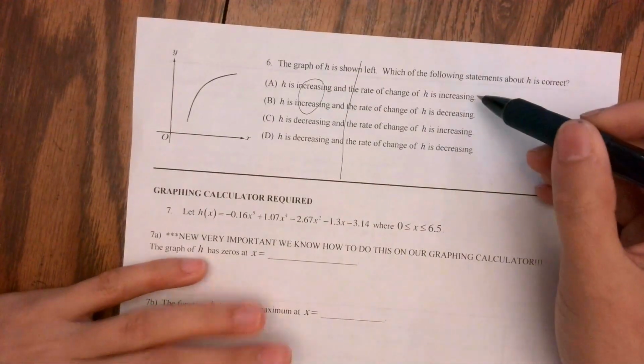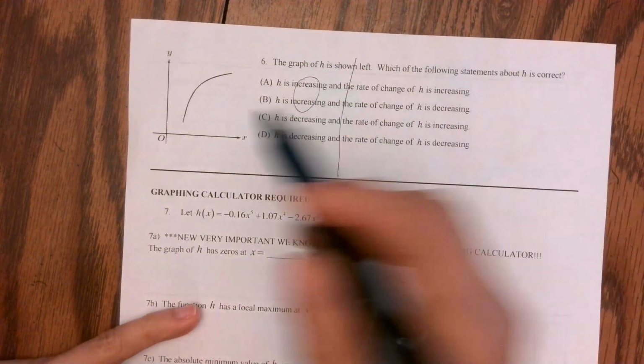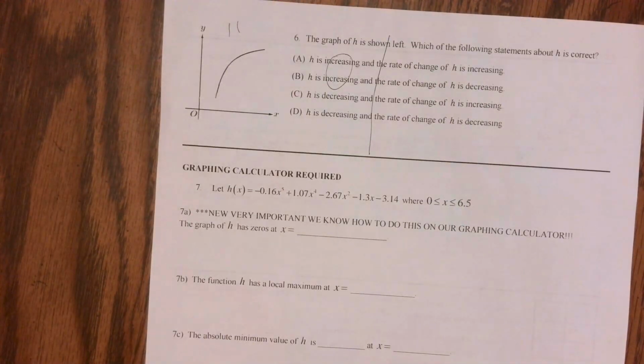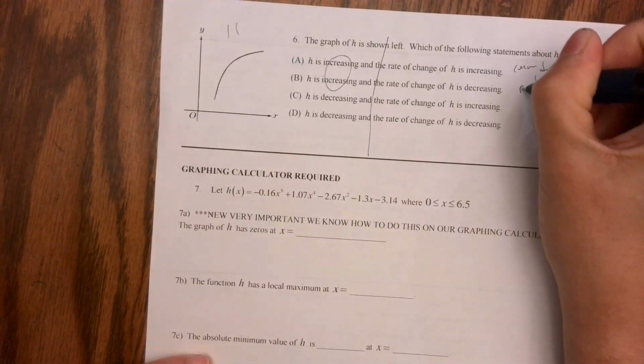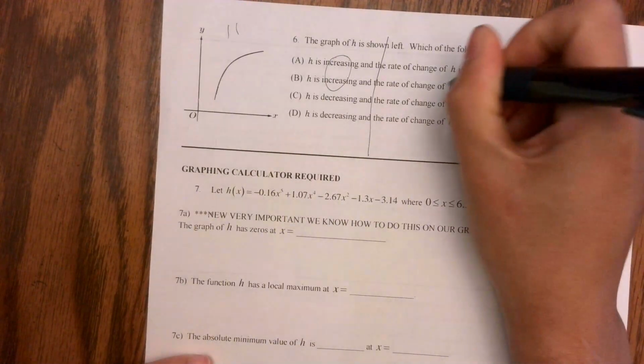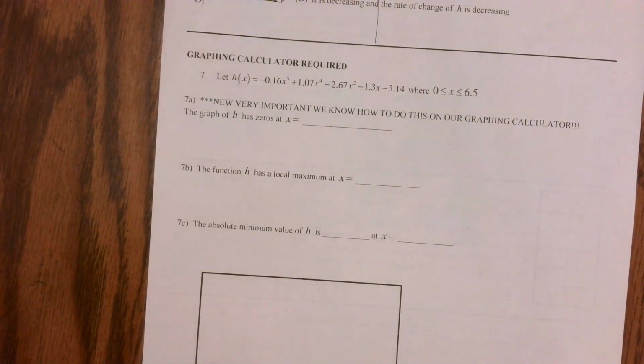Now, rate of change is increasing versus decreasing, folks. Rate of change increasing has to do with the concavity. Look at it. Does it look like a happy face or sad face? Sad face. So that is concave down. Concave down. That means rate of change is decreasing. Okay? Alright. This one, I need a calculator, so give me 1 second.